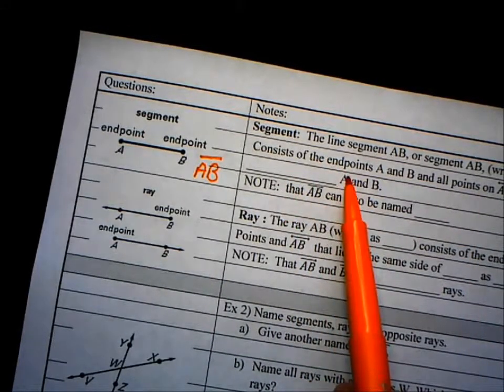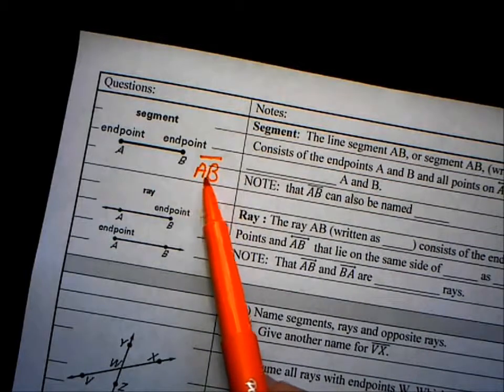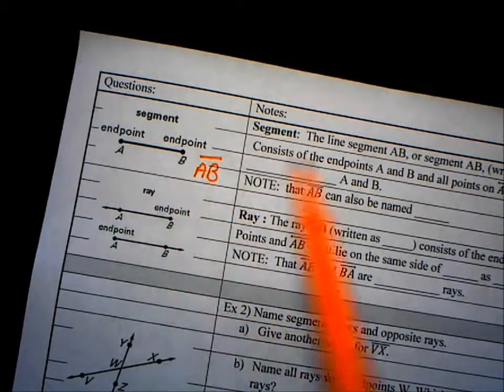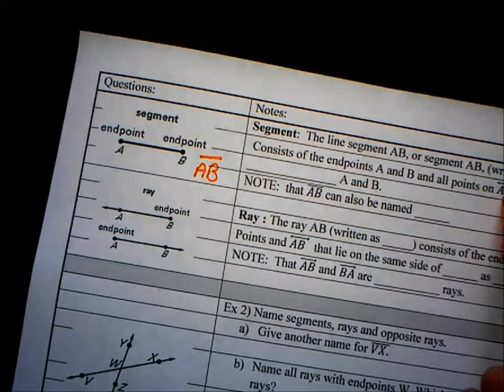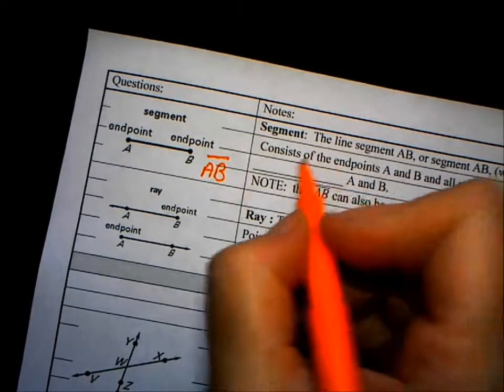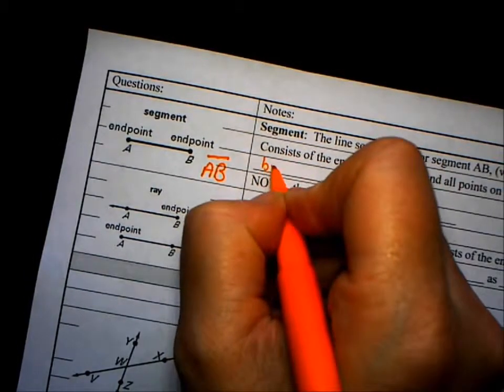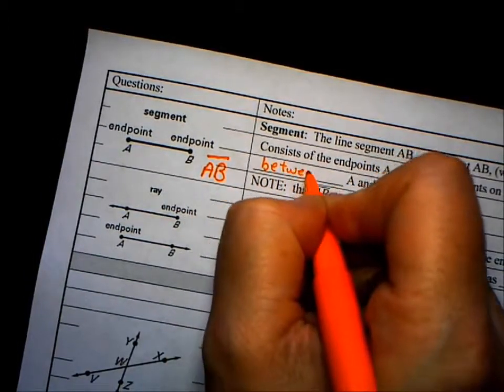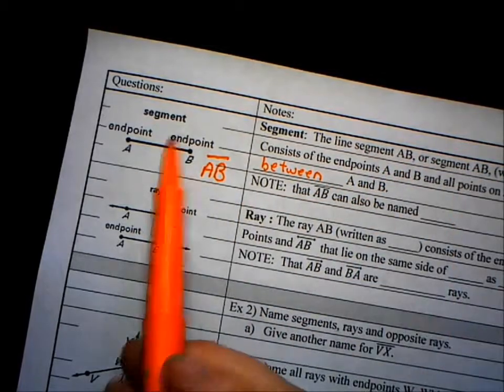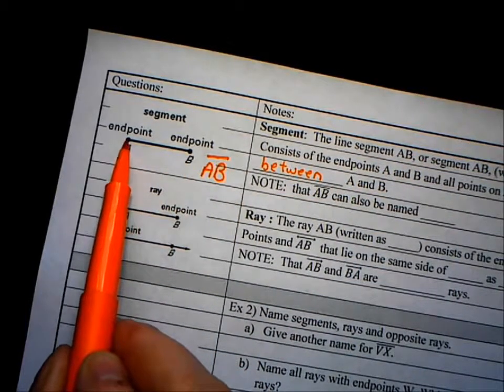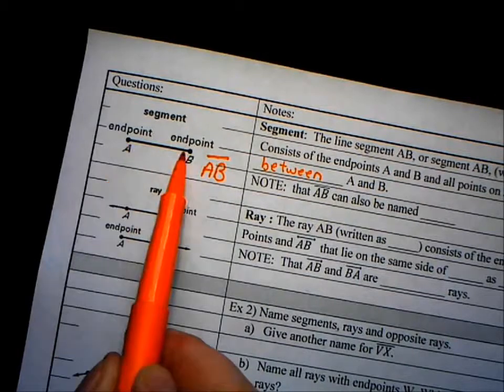It's said to consist of endpoints A and B. These are the ends of your line, and then all the points that are between A and B. So in this blank comes the word between. So of this line, A and B, the segment is from A to B, everything between it, and that's why there's a line there.